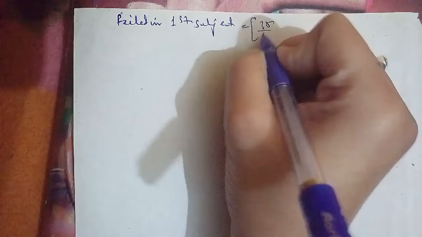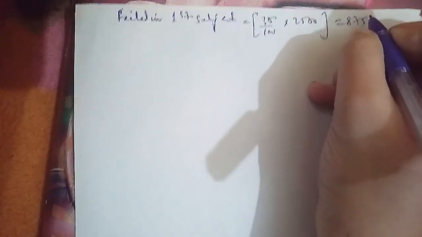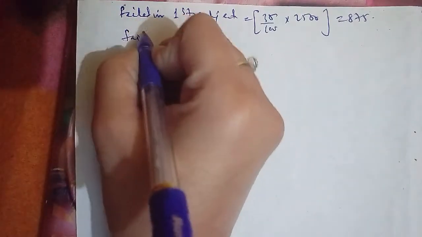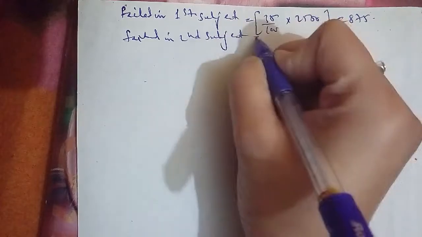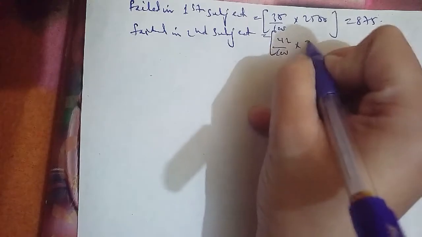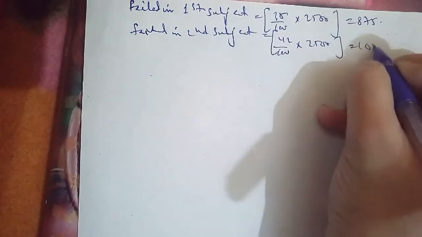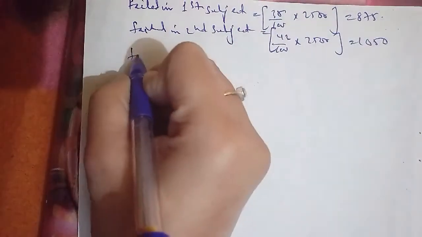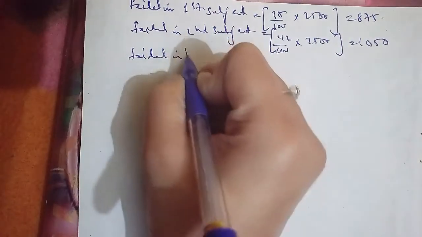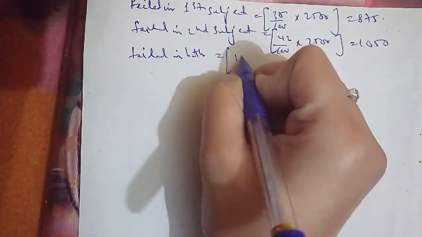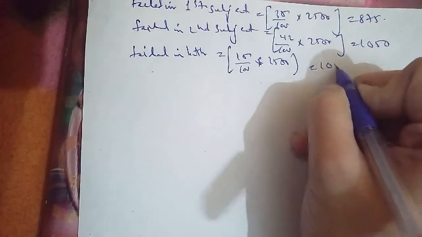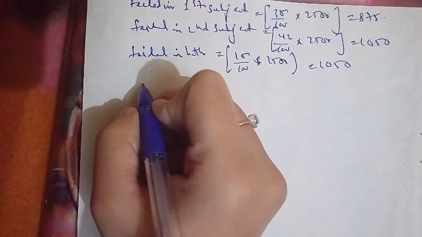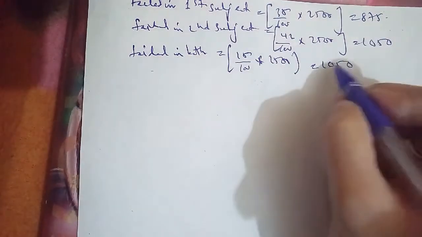equals to 35 upon 100 into 2500 equals to 875. Failed in second subject equals to 42 upon 100 into 2500 equals to 1050. Failed in both equals to 15 upon 100 into 2500, that is being 15 upon 100, so that is being equals to 375.